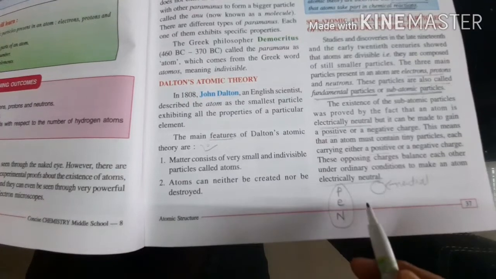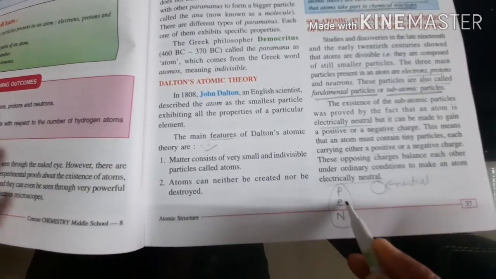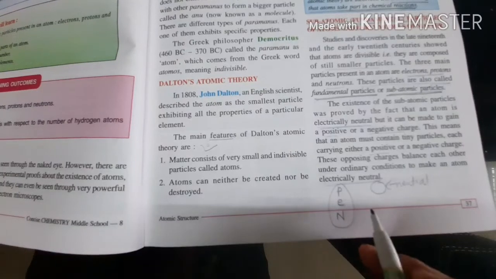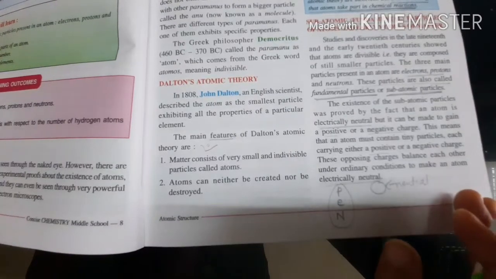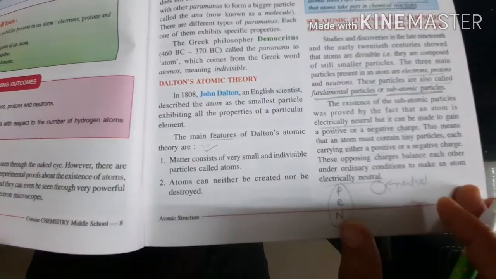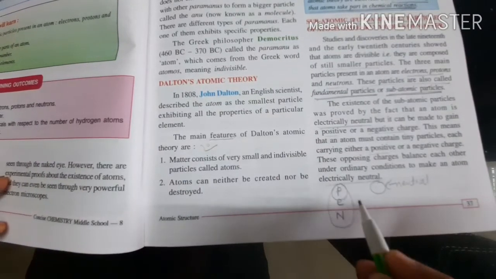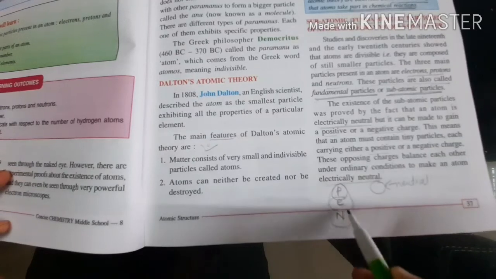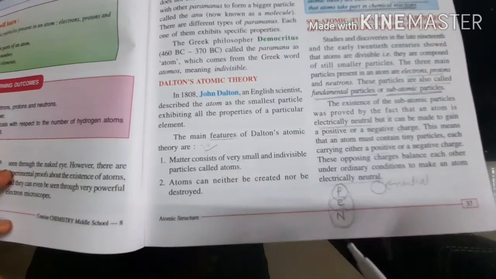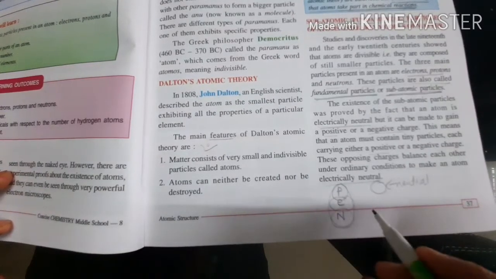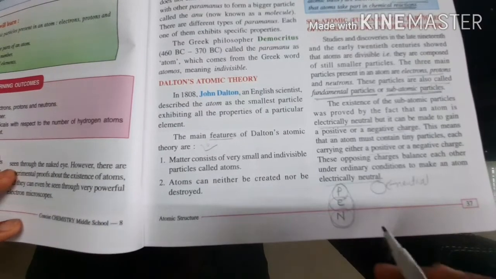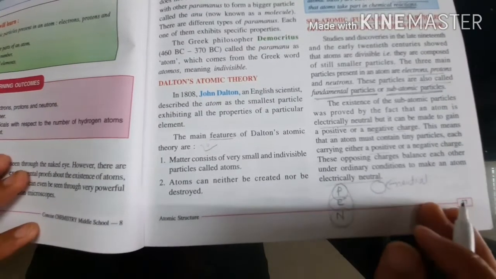They have a particular positive or negative charge in its atom, and that's why the atom is electrically neutral. That much they know. So now let's learn all the fundamental particles individually: how they were discovered, what their properties are, and how they behave in an atom. Everything we will learn in this chapter. Okay, so let's start that.